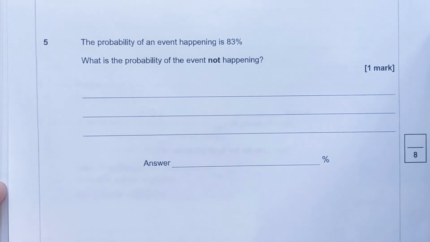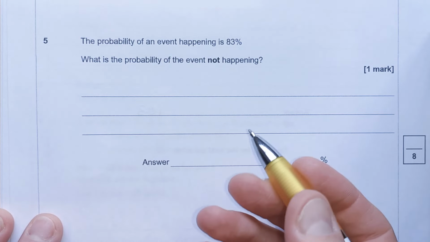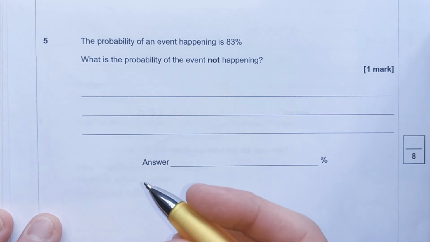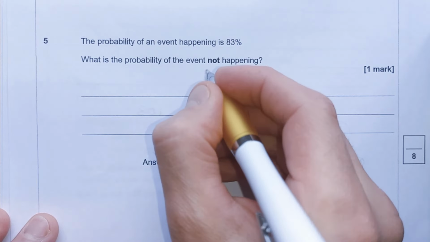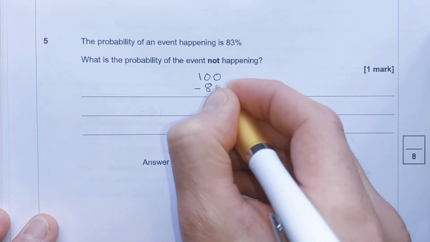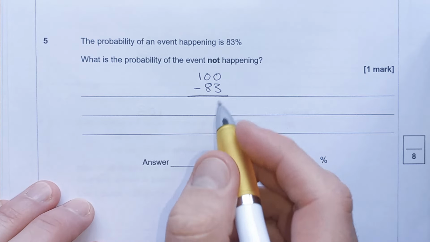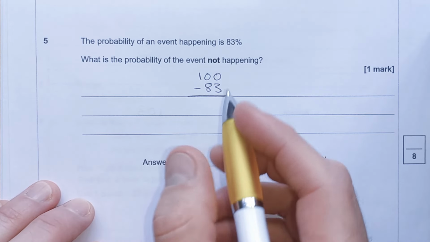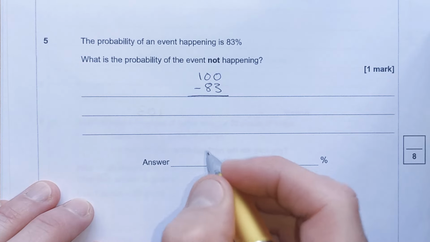Question 5. The probability of an event happening is 83%. What is the probability of the event not happening? Well, it can either happen or not happen, and in total, it's going to add up to 100%, because there's no other options. So what we need to do is start with 100% and subtract our 83% to tell us the probability of it not happening. Again, you could count up from this one instead. In fact, we'll do it this way, then I'll show you how you can count up instead.